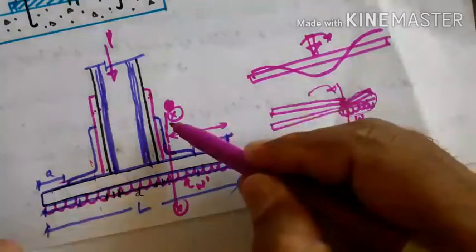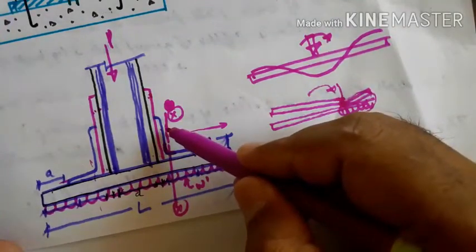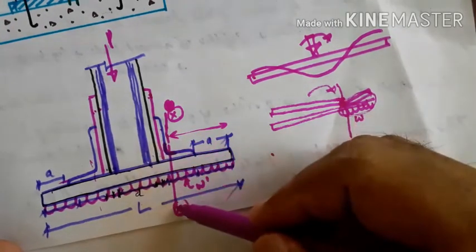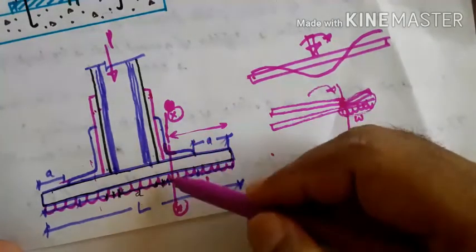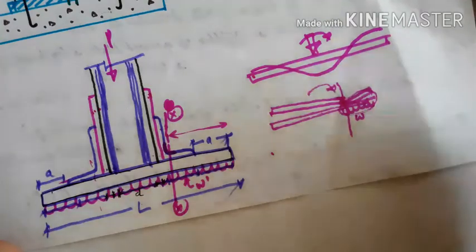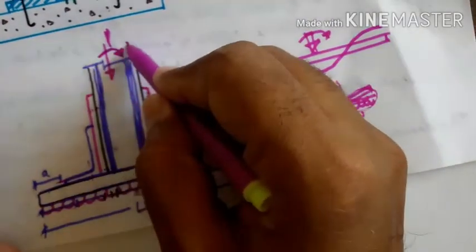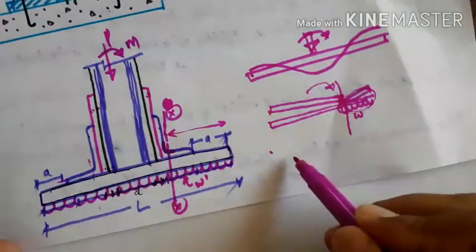And remember, the critical section will be acting at the root of the fillet of the angle section. That will be the most critical section for the gusseted base. Okay, and suppose it is accompanied with a moment, then we have to take the direct stress plus bending stress.